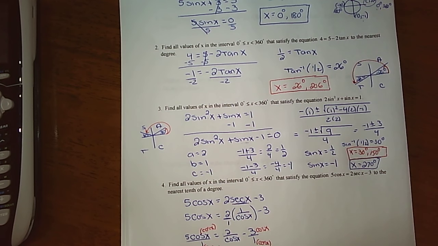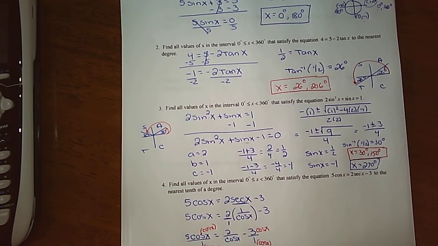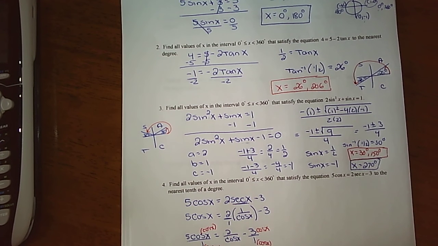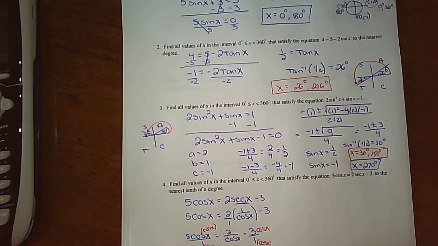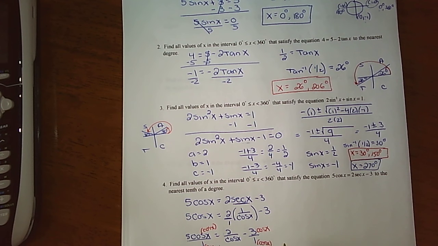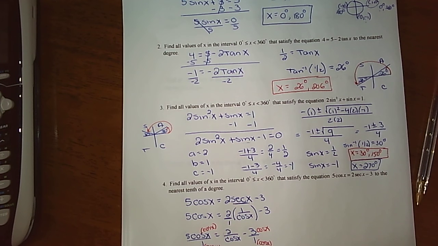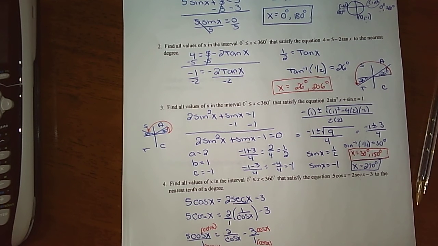So now we have 5 cos squared x equals 2 minus 3 cos x. And I'm allowed to drop the denominator because there's an equal sign in the problem. So all those old rules from solving equations still pop up. So now we have this sucker. Now, it's a squared question, so you want to set it equal to 0. So I'm going to subtract and add these guys over to the other side.